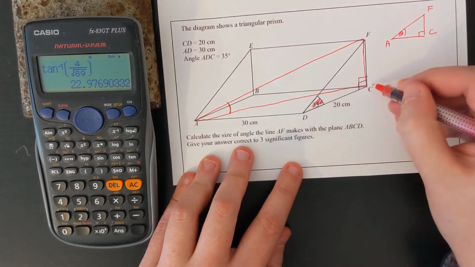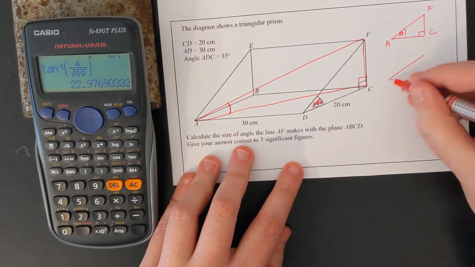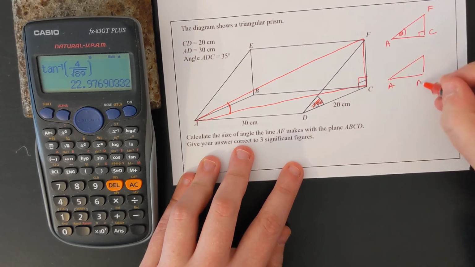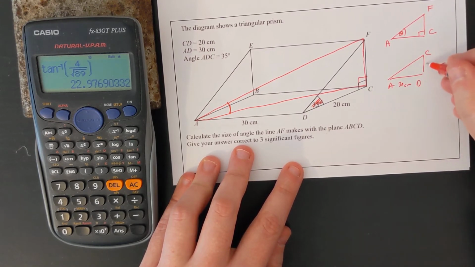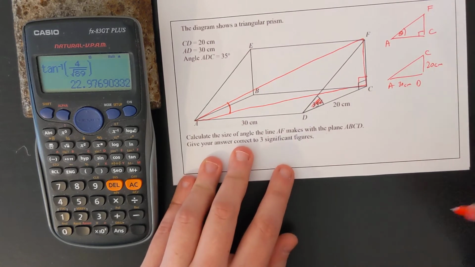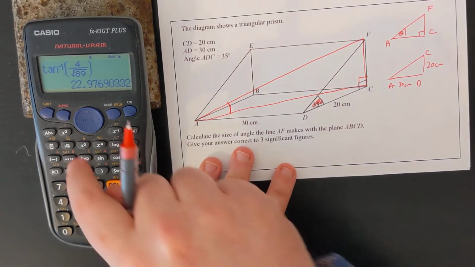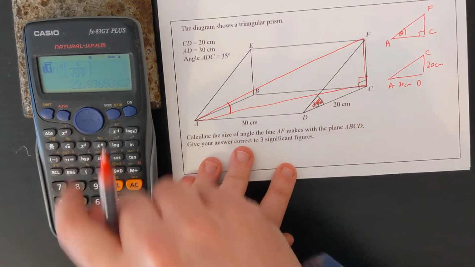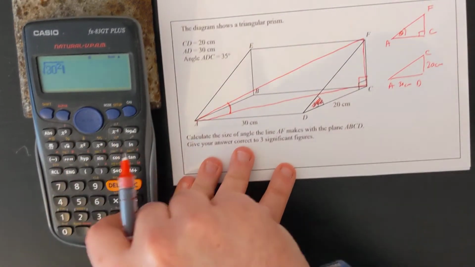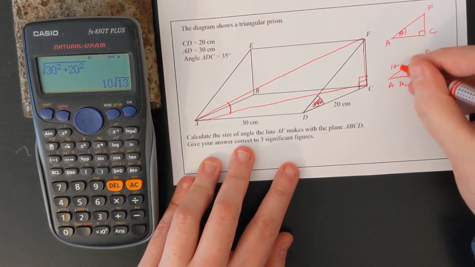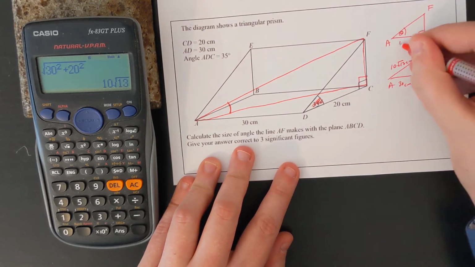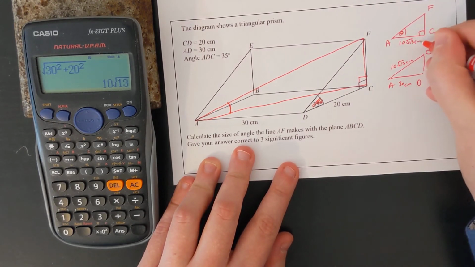this right-angled triangle here, ADC. So another right-angled triangle, ADC, where AD is 30 centimetres, DC is 20 centimetres. So using Pythagoras, AC is equal to the square root of 30 squared plus 20 squared, which is 10 root 13 centimetres.